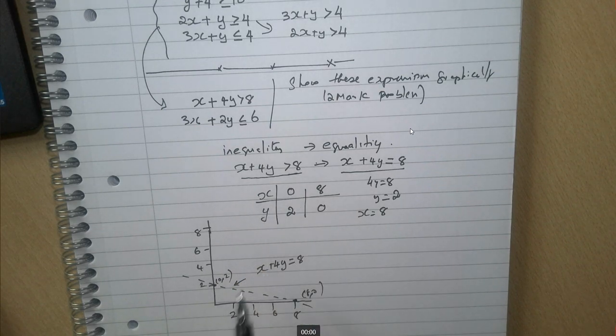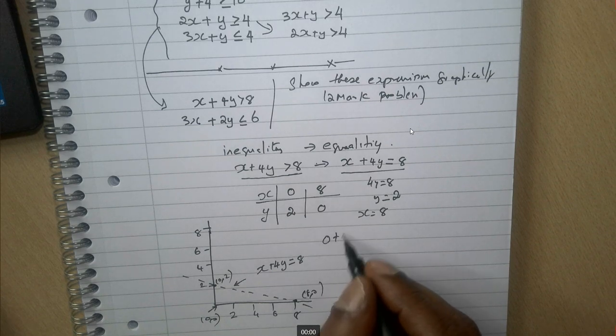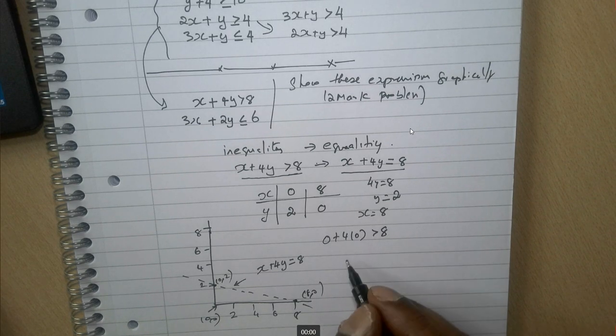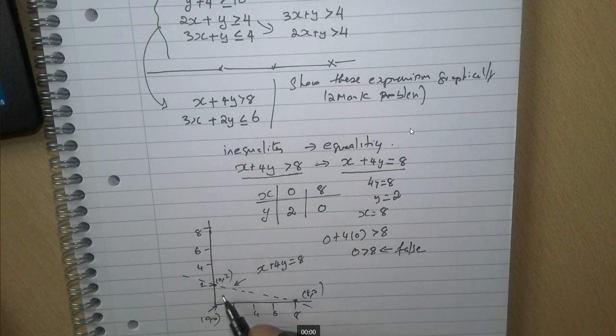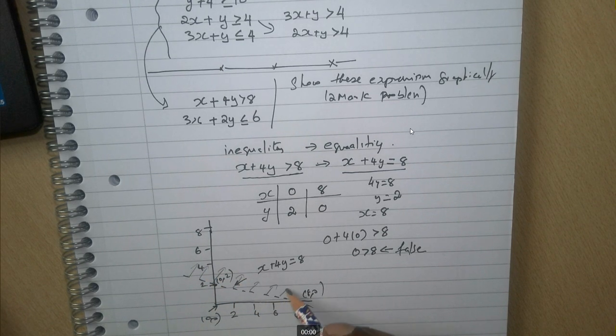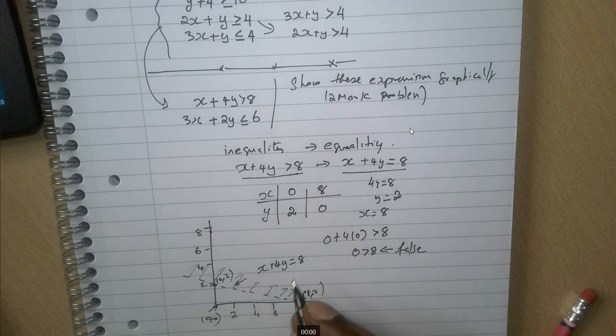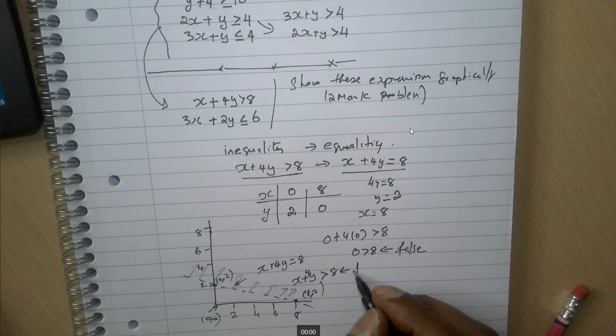To know that, let's substitute. Take this point as a reference point, 0, comma 0. So let's substitute x as 0 plus 4 of 0. Is it greater than 8? 0 greater than 8, so this is not true, which means false. So any value that lies above this line, how do you show that? Anything that lies above this straight line, this assumption of x plus 4y greater than 8 should hold true.